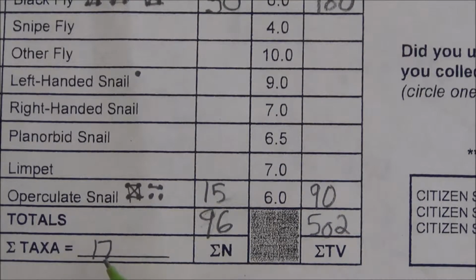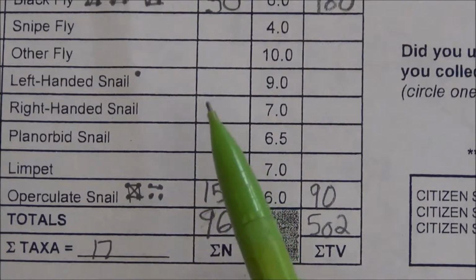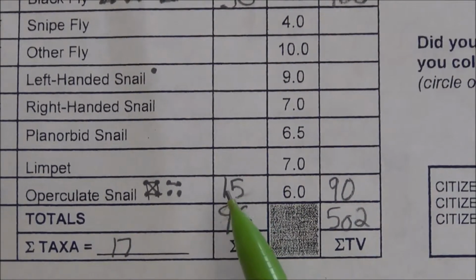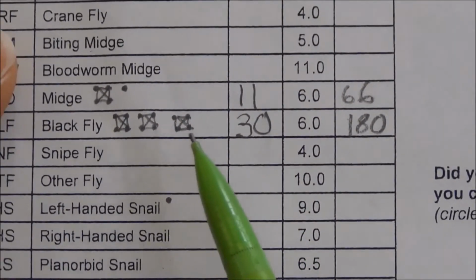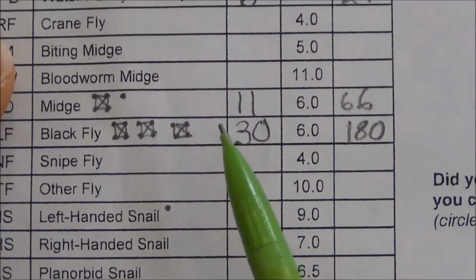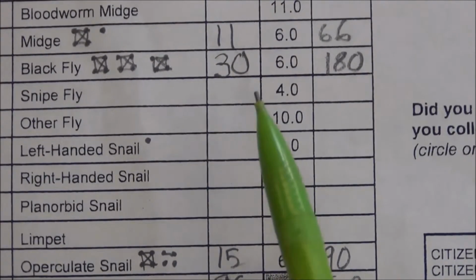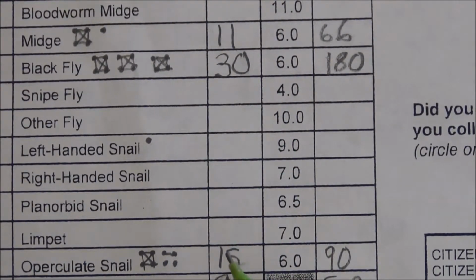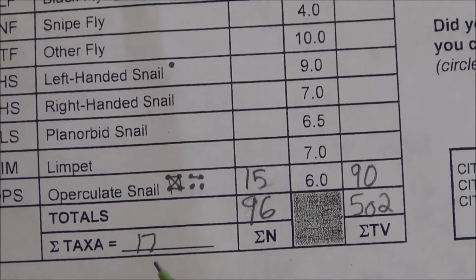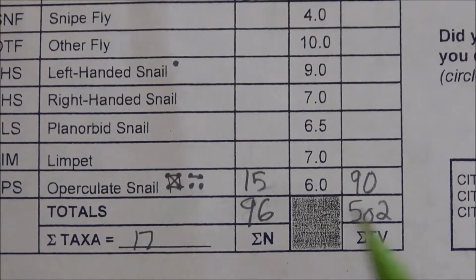Then you also want to record the number of taxa. This is how many different kinds of macroinvertebrates you collected. So you want to count up how many different kinds. A operculate snail counts as 1. Black fly counts as the second, and midge would count as 3. So if that's all you found, your sum of taxa would be 3, but we found much more than that. Your sum of taxa is 17 for this sample.